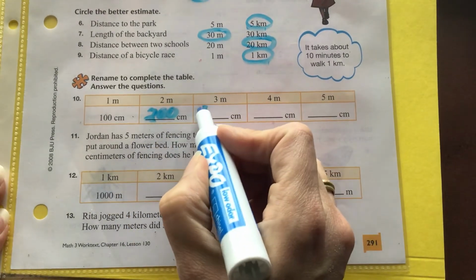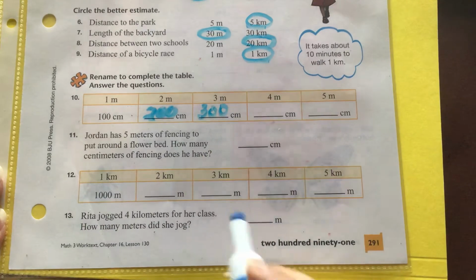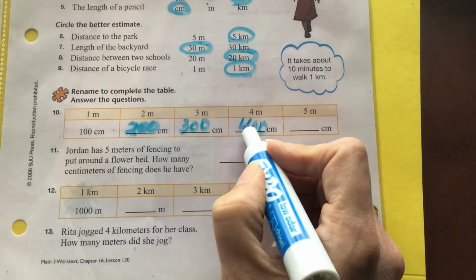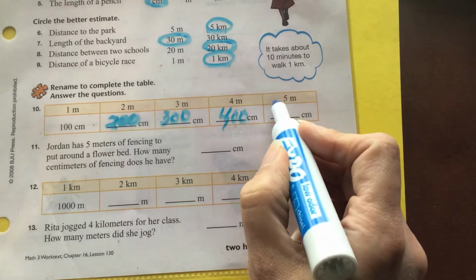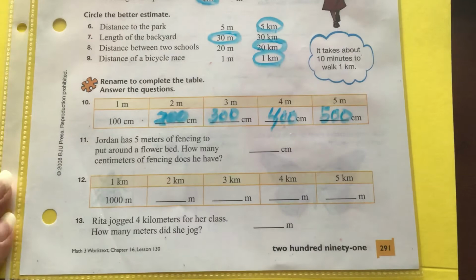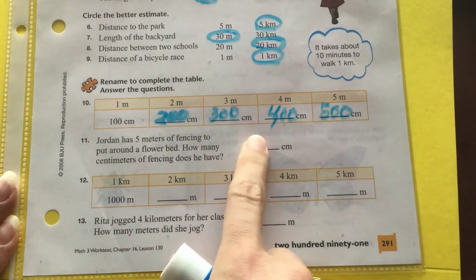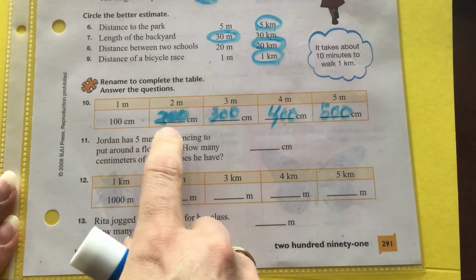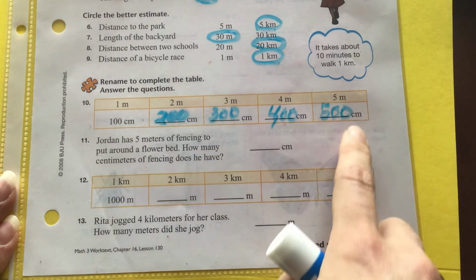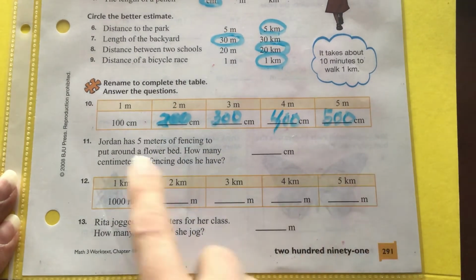There's a pattern. 300. 4 meters is 400. My marker's kind of big here. And 5 meters is 500 centimeters. So you see the pattern. We're counting by hundreds. We're multiplying 2 times 100, 3 times 100, 4 times 100, and 5 times 100.